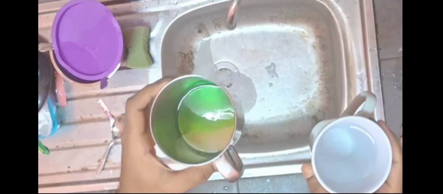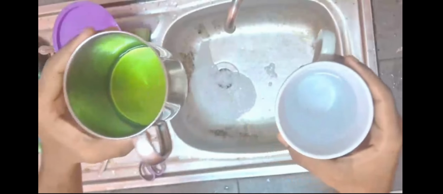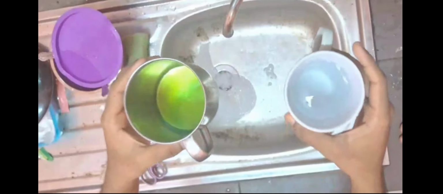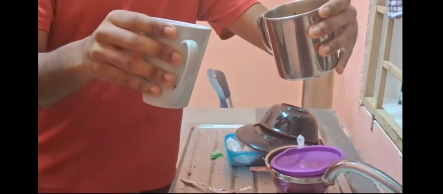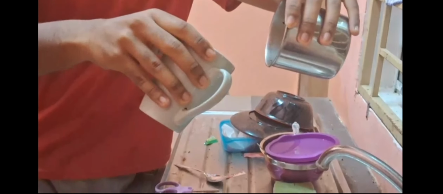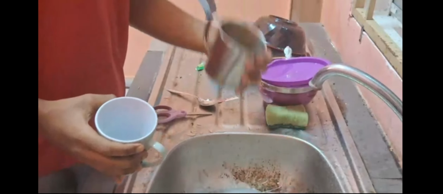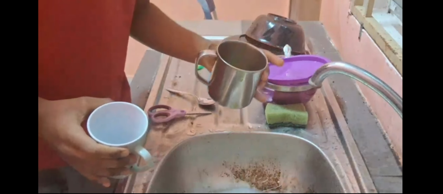Okay, so I'm going to pour both simultaneously. One is dish soap and one is water. Okay, so 3, 2, 1. Okay, that's all for it. So we can see that liquid flow.